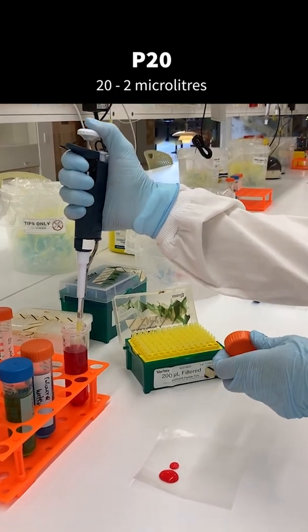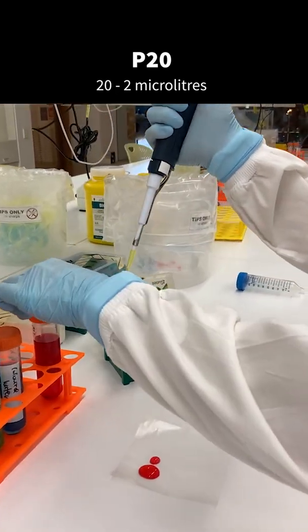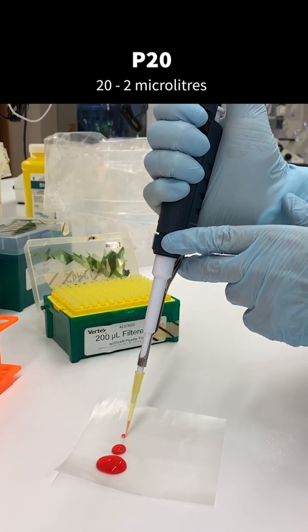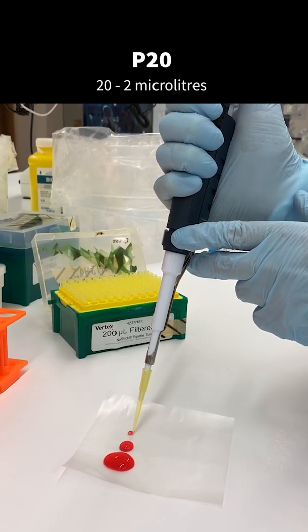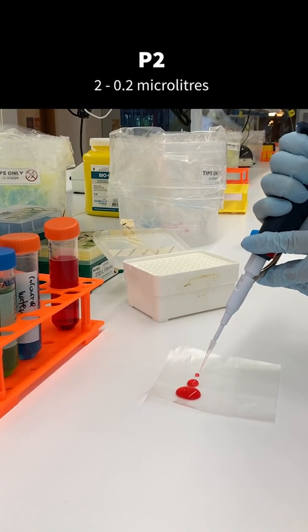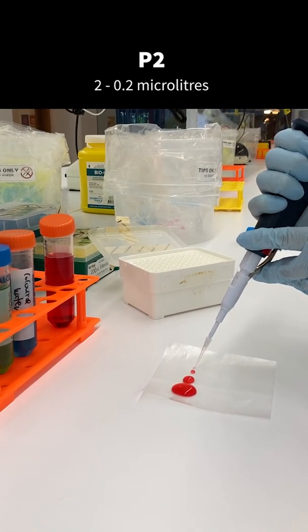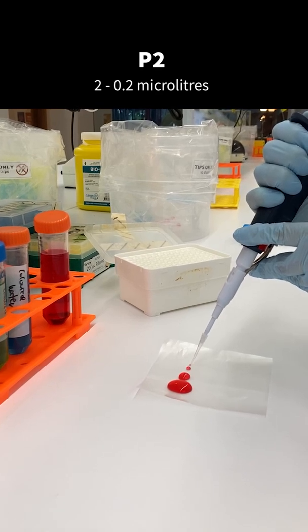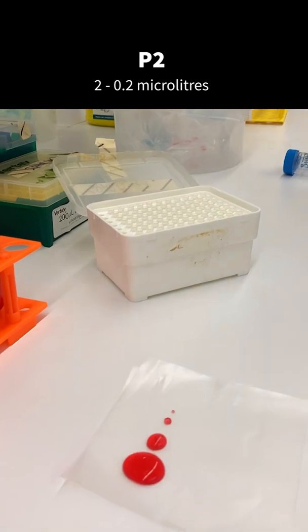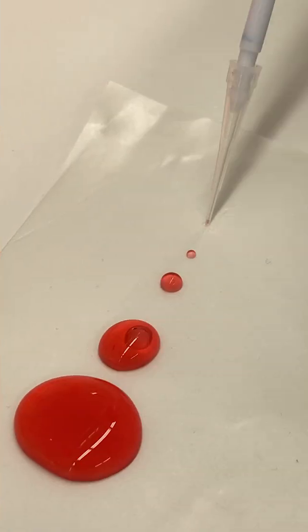Next, a P20 pipette can measure a maximum of 20 microliters down to a minimum of 2 microliters. The smallest Gilson pipette can measure 2 microliters down to 0.2 microliters. That's like cutting a cubic centimetre block into 5,000 equally sized pieces and dispensing them.